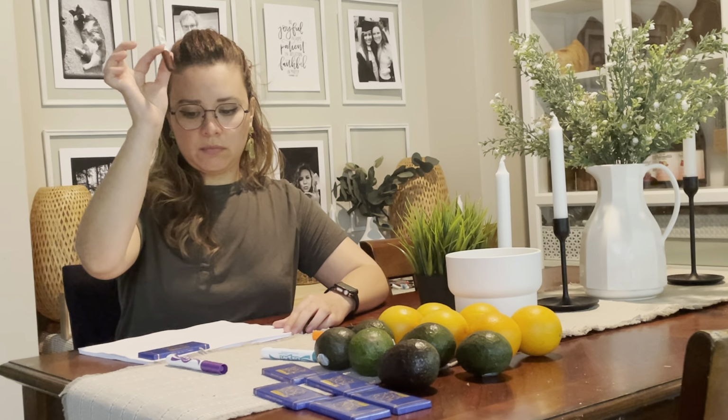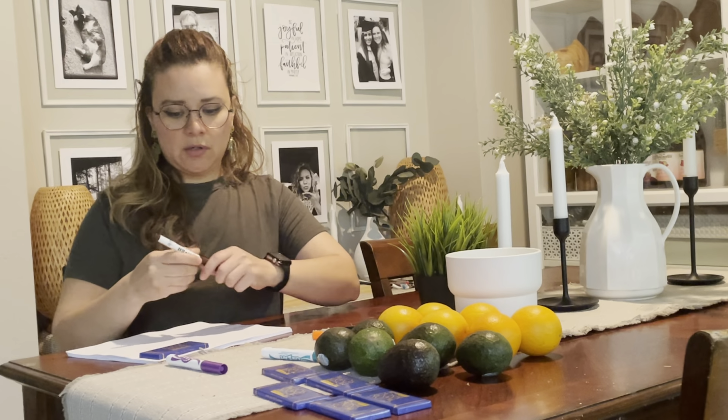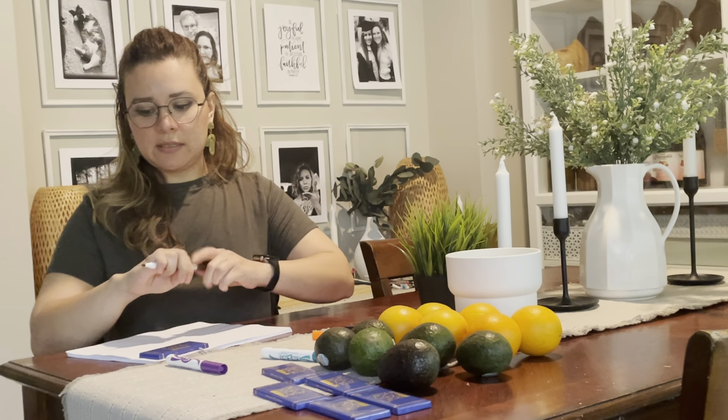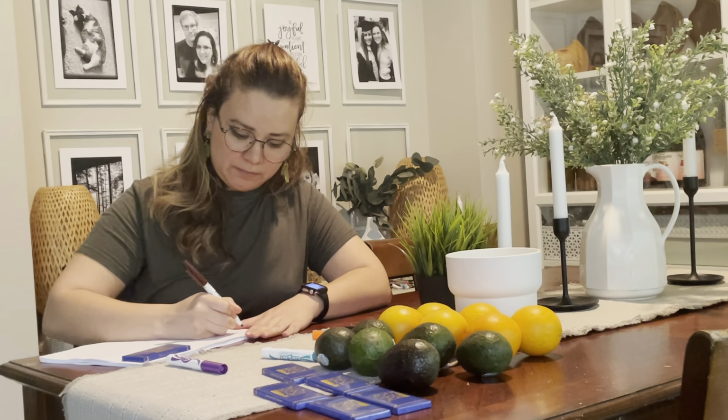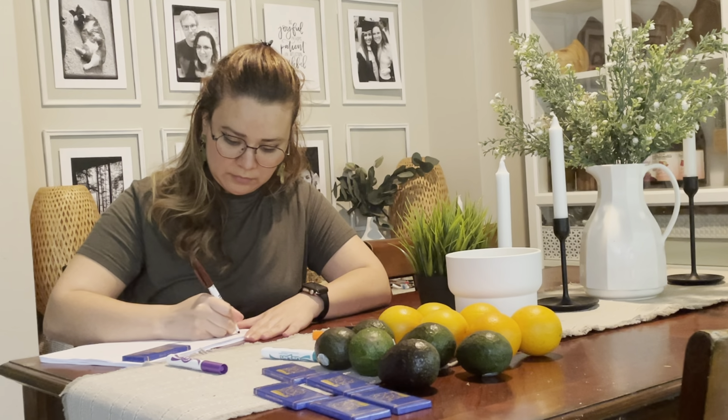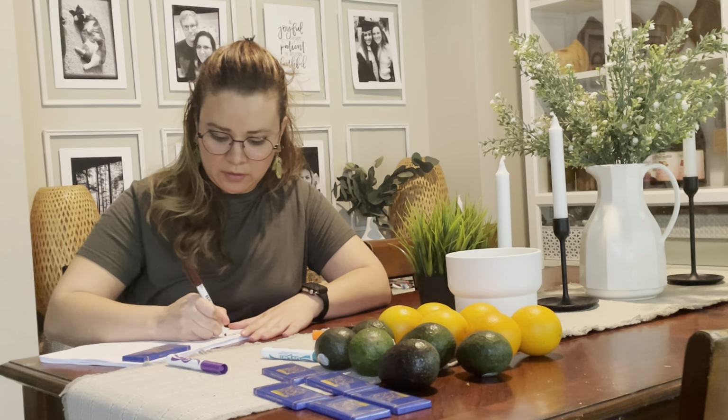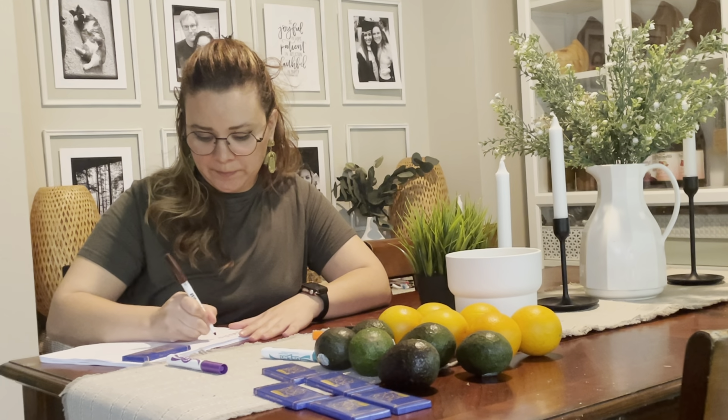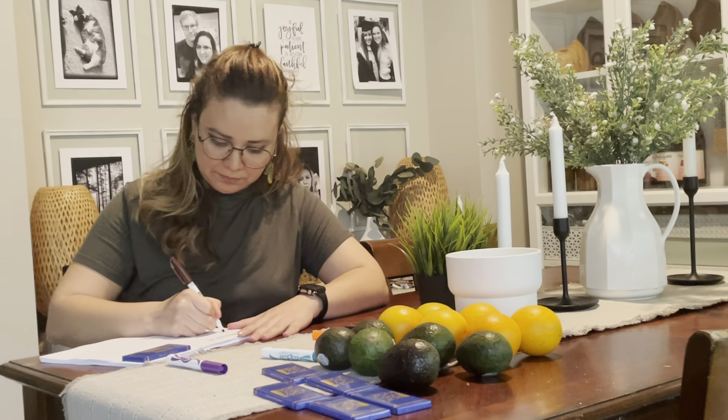Brown. Okay, in this case, I will put it in Spanish. Chocolate. Okay, with the same color.